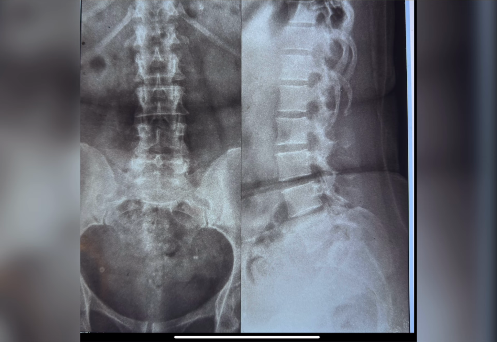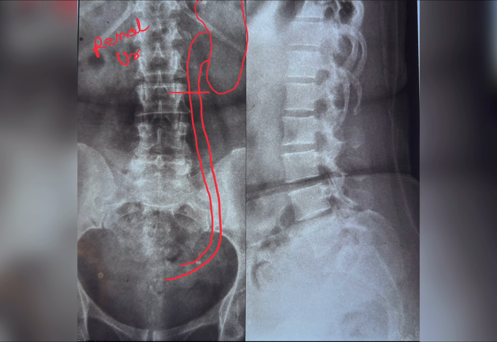So again, I'll show you the stone location over here. This is again your kidney. This is how it is descending downward. Up to here we call this the renal pelvis. From here to here, after the lower pole of the kidney, we call this the ureter proper.